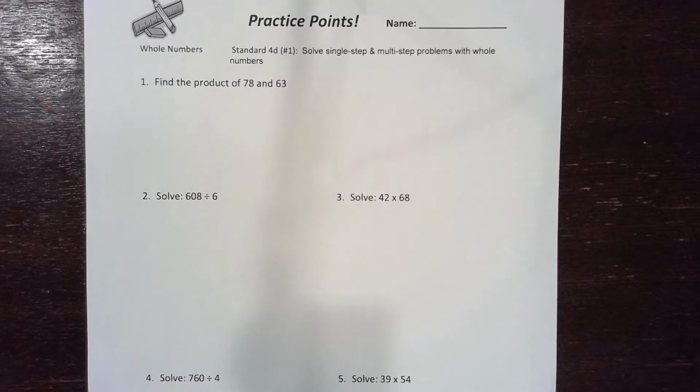Today we're going to be looking at multiplication and division using practice points 18, page 4. Let's go ahead and get started.